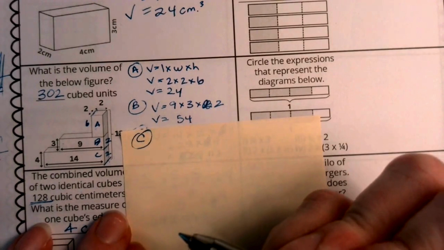Now, what do I have to do? I have to take my 112 plus my 54 from prism B plus my 24 from prism A. This is going to tell me the overall volume I have. Let me switch my pen. That one may have run out of ink. We have 4 plus 4 plus 2, of course, is 10. I'm going to carry that one.